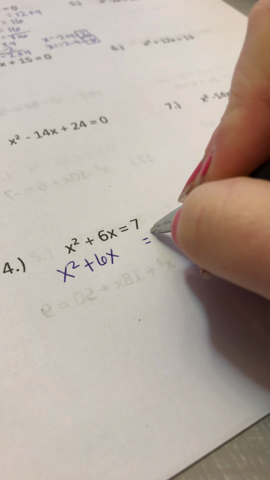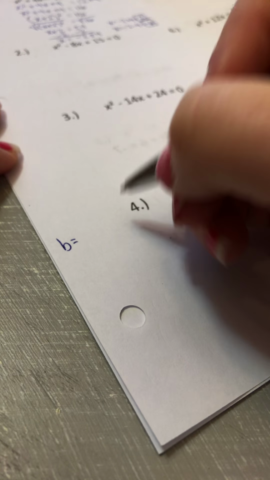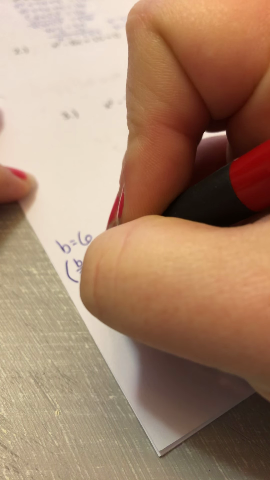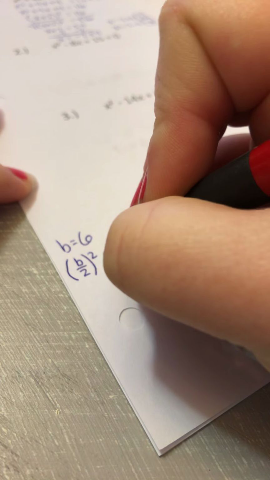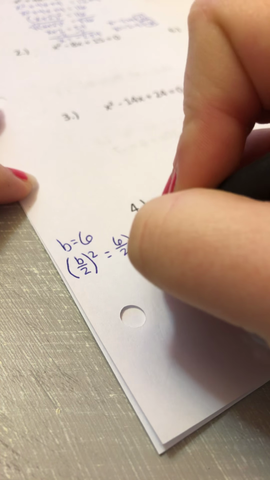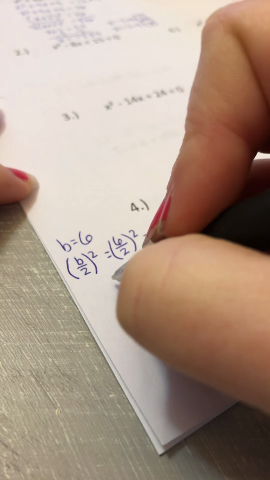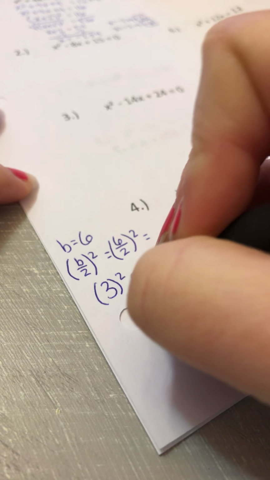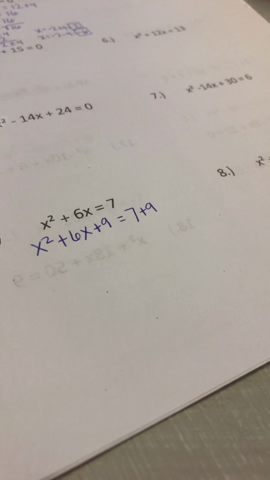Let's come over here to the left. My b is positive 6. So in order to find my perfect square, I'm going to take b, divide by 2, and square it, which is 6 divided by 2 squared, which is 3 squared, which is 9. So I'm going to come back over here. I'm going to add 9. I'm going to add 9.